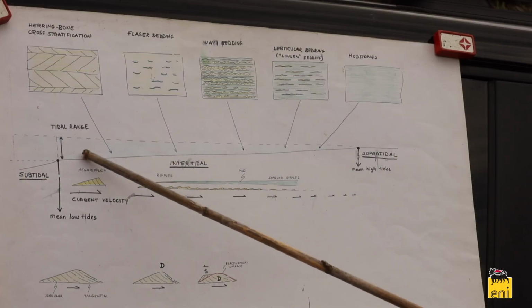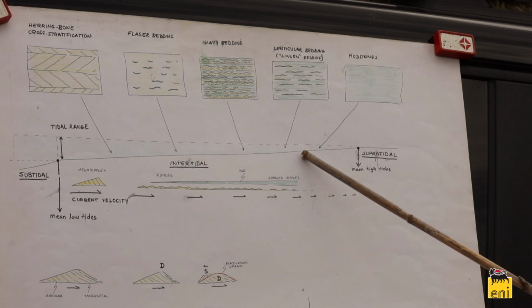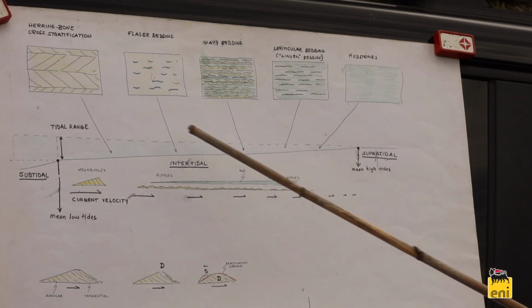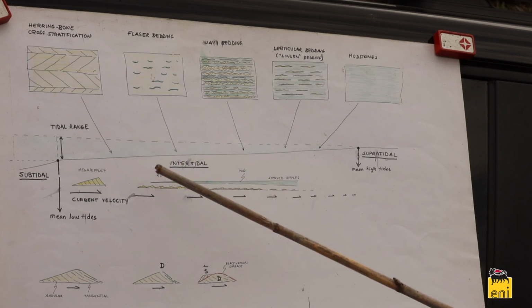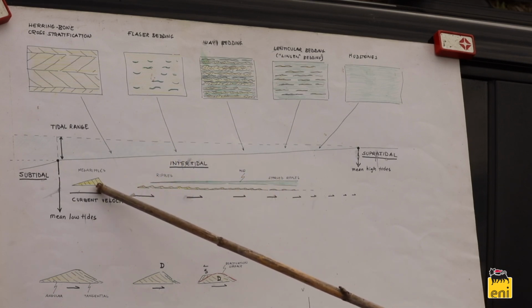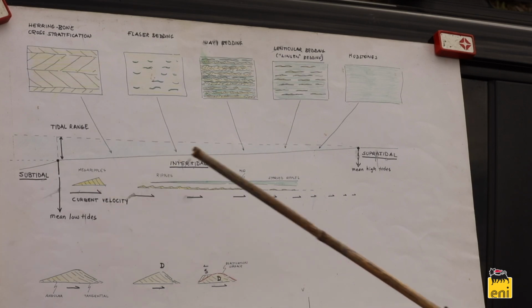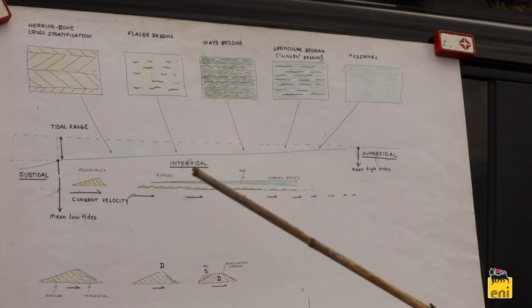So beginning from here and moving across the tidal flat, tidal currents lose velocity by friction, and at the beginning the currents are strong enough to produce bed forms, which are essentially megaripples.